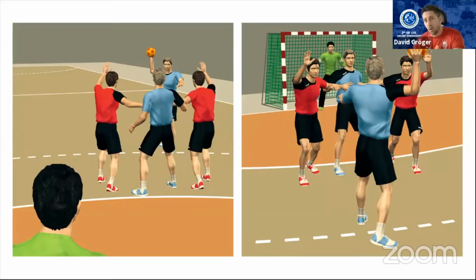He's very close to the defense. He doesn't need a big run-up, and he can execute it very quickly and hard from this situation if he has the physical capacities to execute it.